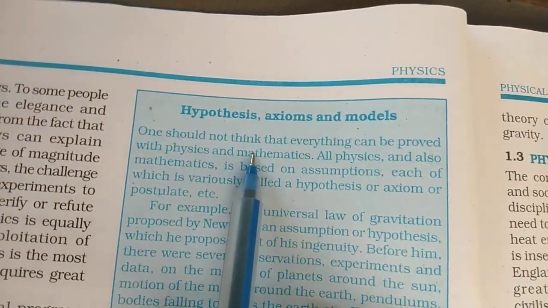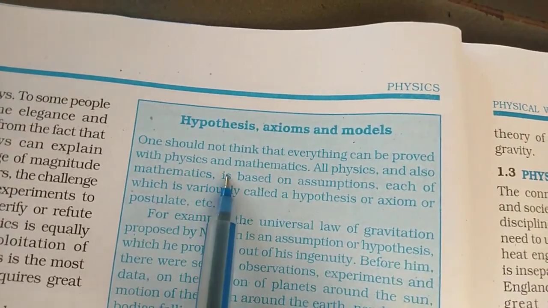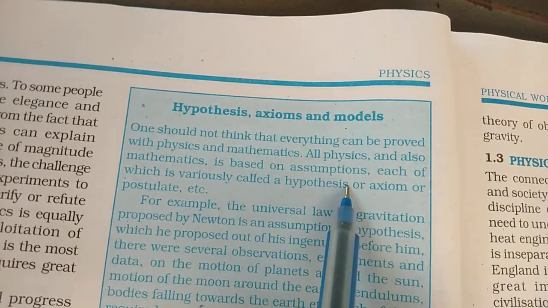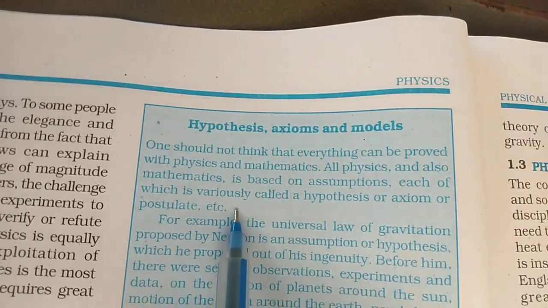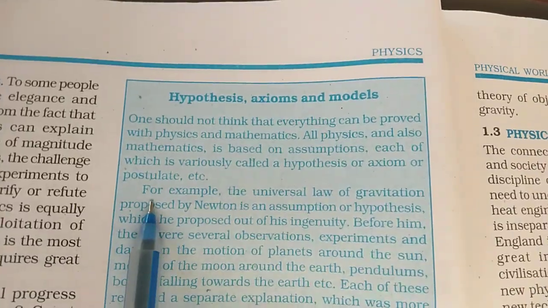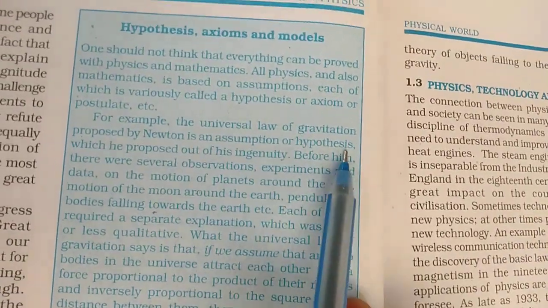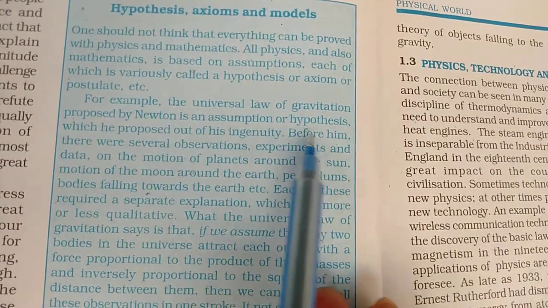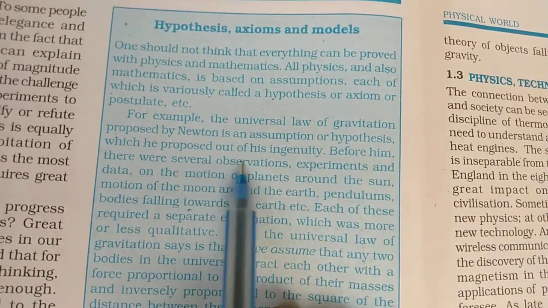One should not think that everything can be proved with physics and mathematics. All physics and also mathematics is based on assumptions, each of which is variously called a hypothesis or axiom or postulates, etc. For example, the universal law of gravitation proposed by Newton is an assumption or hypothesis which he proposed out of his ingenuity.